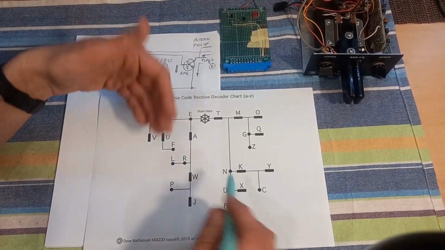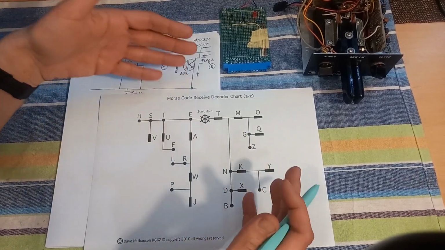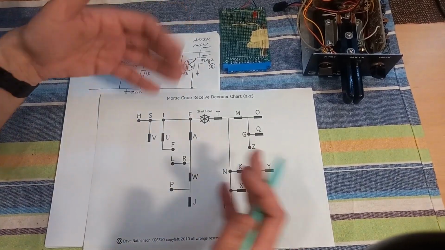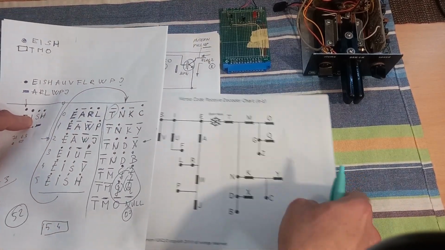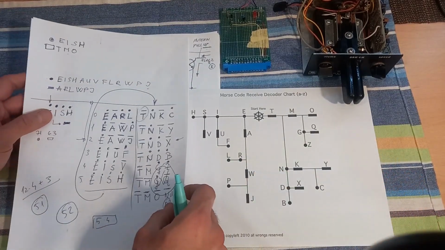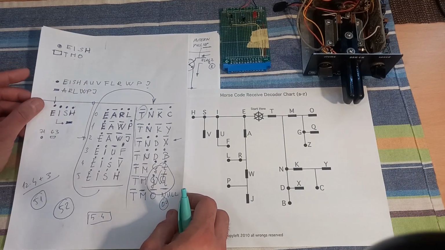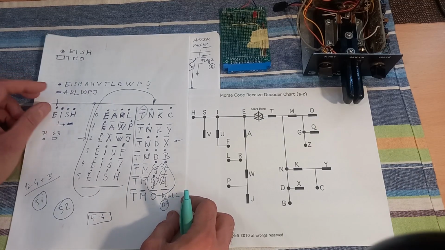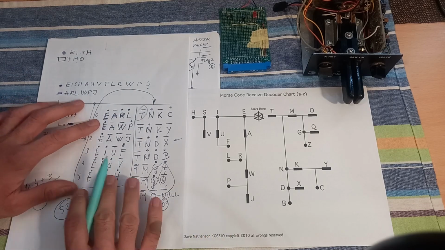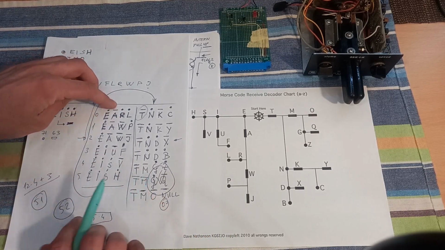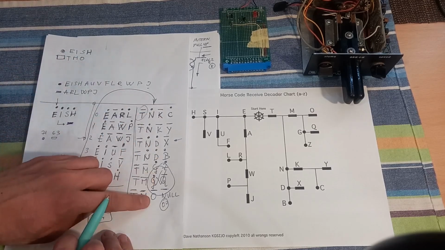So from this chart I created my lookup table. Let me show you that. So here it is. Now I will try to do a comparison. I hope that you will see this. Yeah, I think you will. Okay, so this is my lookup table.